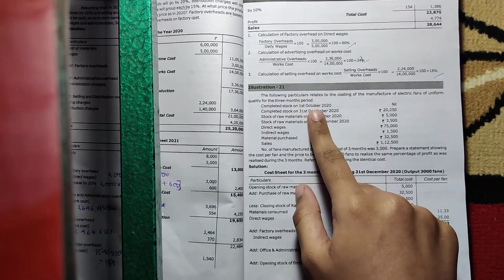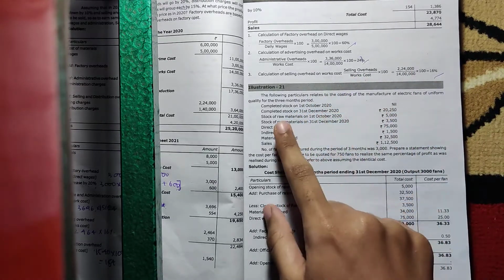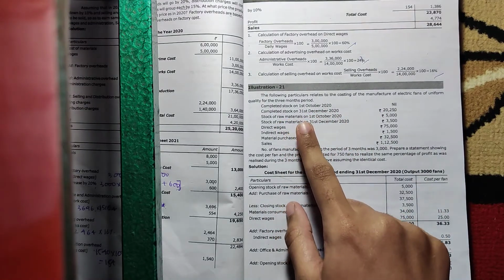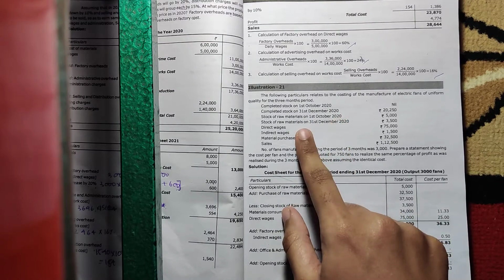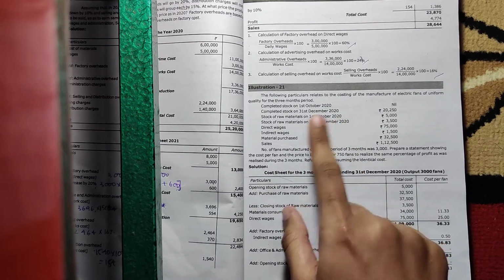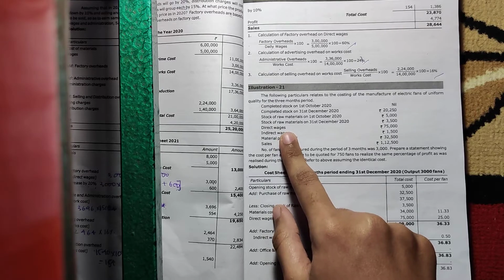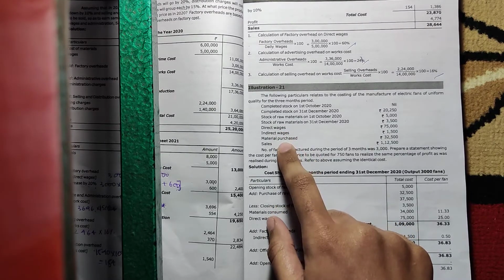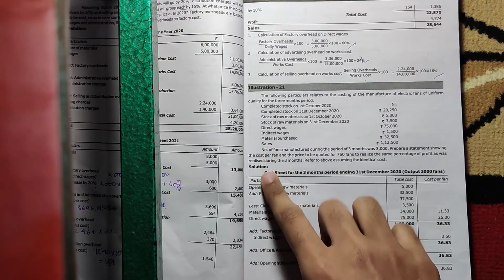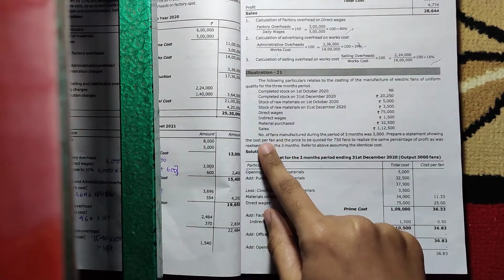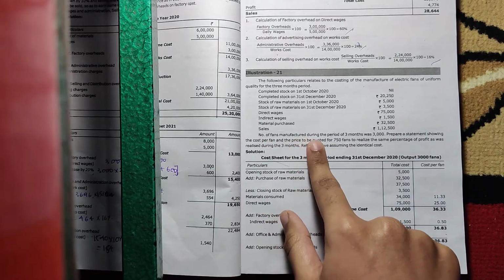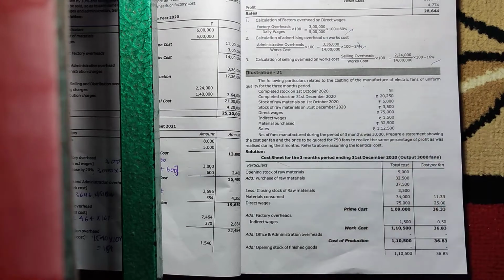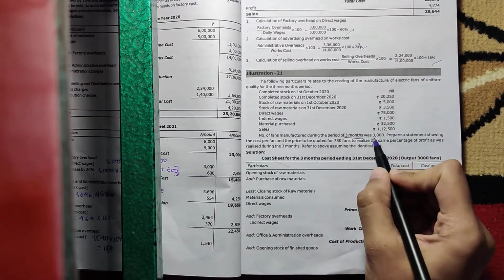Completed stock on 1st October 2020, completed stock on 31st December 2020. Stock of raw materials on 1st October, stock of raw materials on 30th December. Direct wages, indirect wages is also given. Indirect wages is something that needs to be taken under your factory overhead. Then you have materials purchased and sales. After which the adjustment given is the number of fans manufactured during the period of 3 months. It has specified the number of months. It is 3 months.